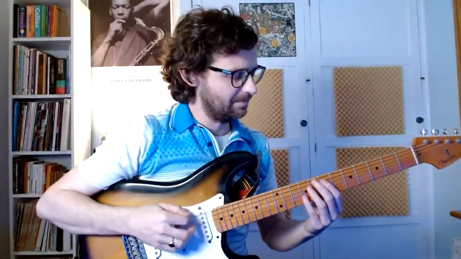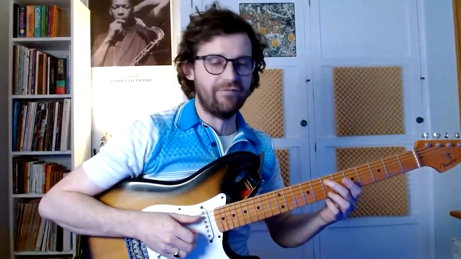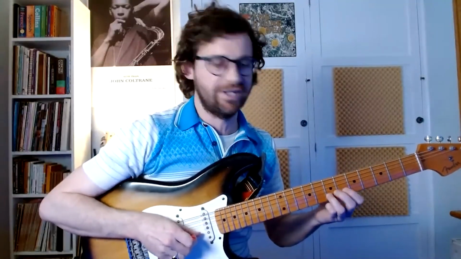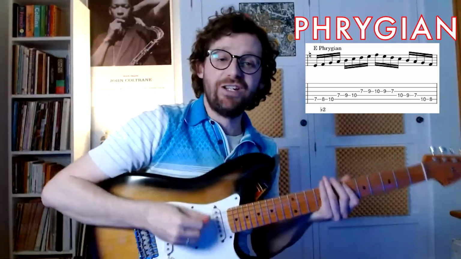Right, we're actually nearly through them. There's only 2 more to go. Gets a bit more interesting here because up to this point, every single mode we've played has had a natural 2nd or a natural 9th, F sharp. These last 2 modes, as you'll see on the tab, Phrygian, Locrian, they contain a flat 2 or a flat 9. Right, Phrygian, flat 9.